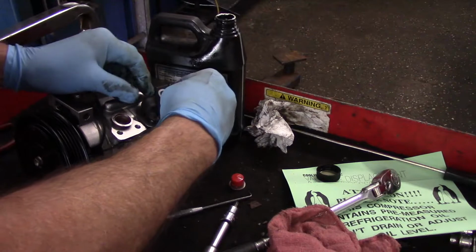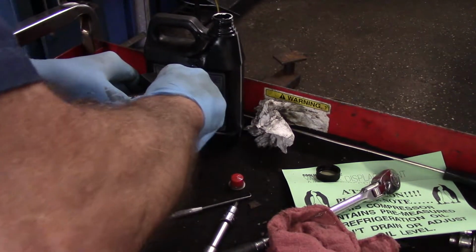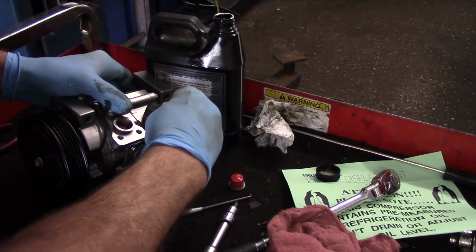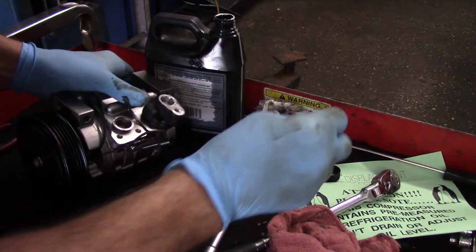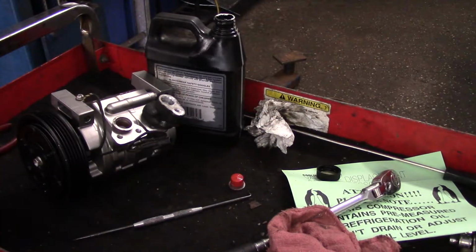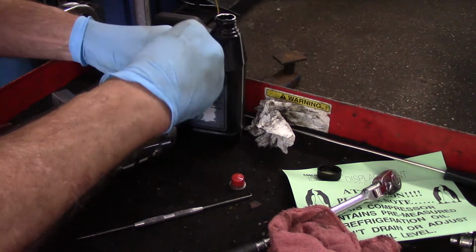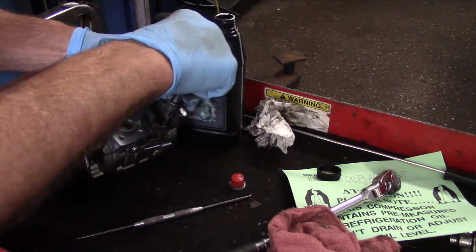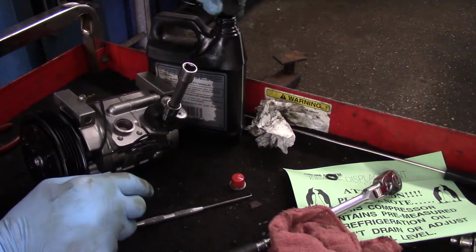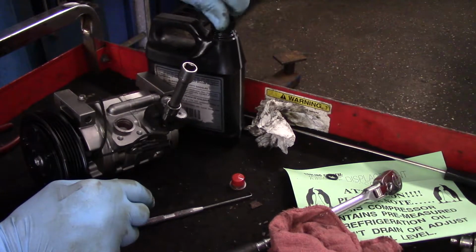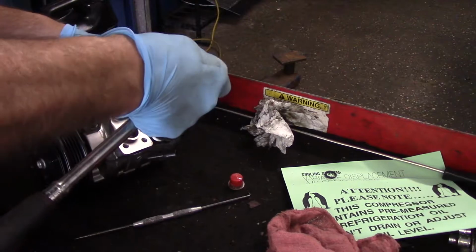So we're going to put this on here, and we're just going to turn it, and you'll feel it snap right in, like that. And now we're going to screw our Allen key back in there. You're going to screw it in by hand for now. Now we can snug this down so it's tight.